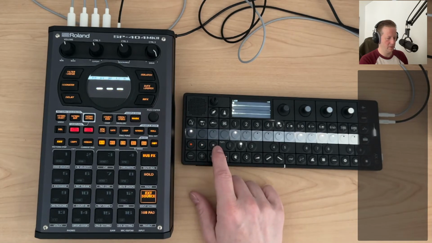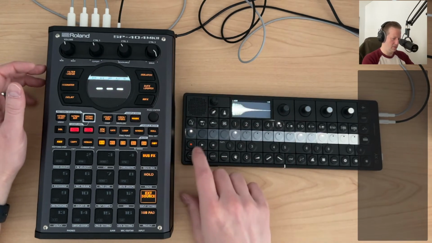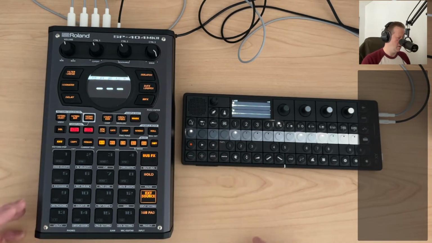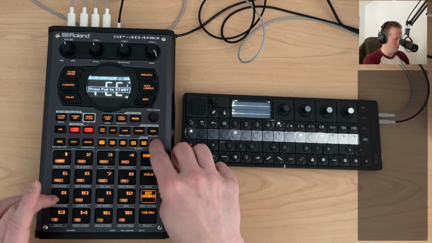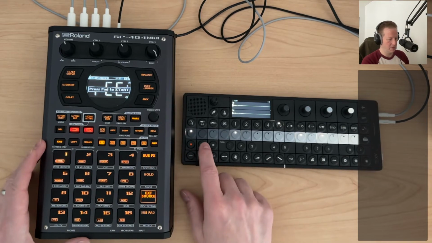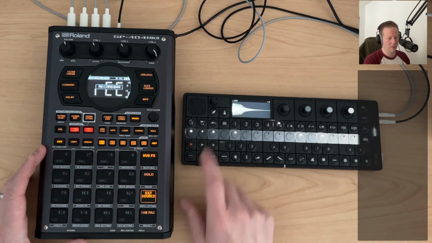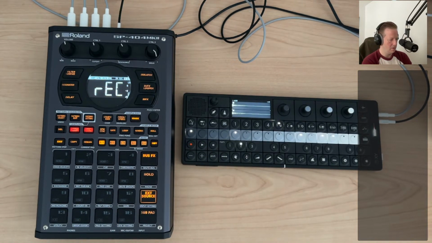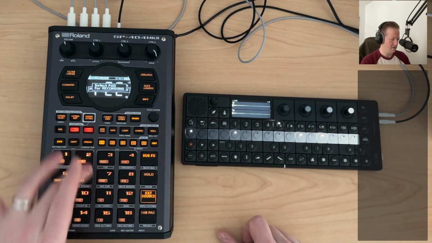We're clipping a little bit. All right. Resample. Do the pad. What mode are we in? We're just in off. Okay. Dial in 4 or 175 BPM. Easy. Mute, unmute, resample.